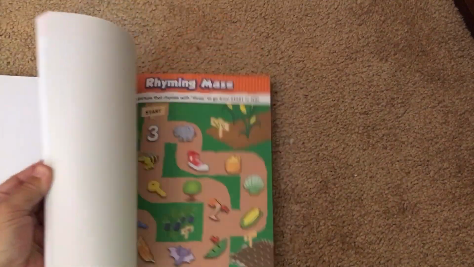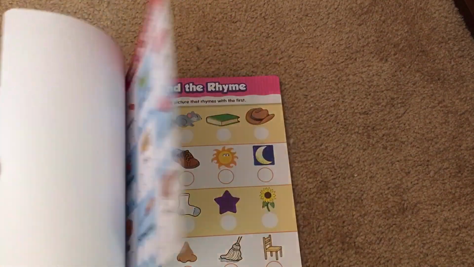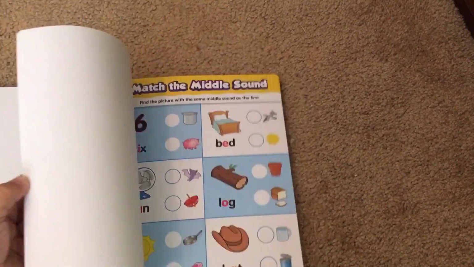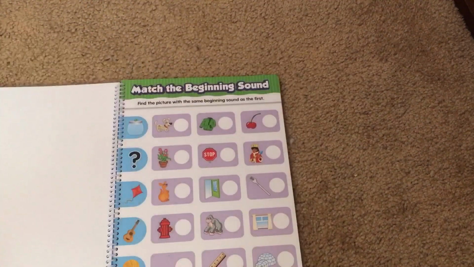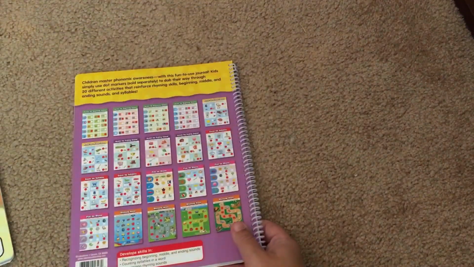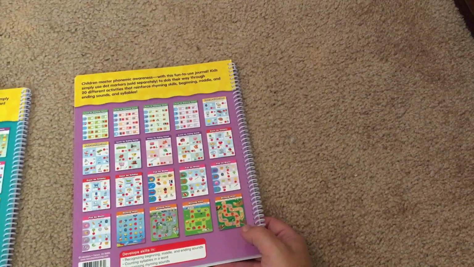Rhyming maze. Find the rhyme. Count the syllables. Match the ending sound. Match the middle sound. So that's what that one looks like. I was going to show you the back because I thought it was other books, but these are just the pages that are in the actual book.